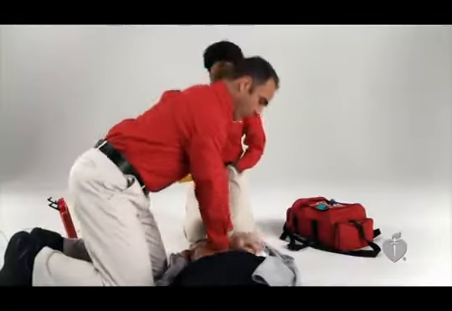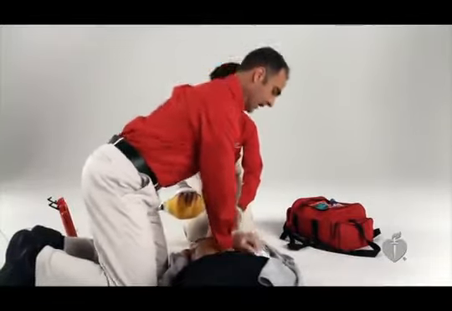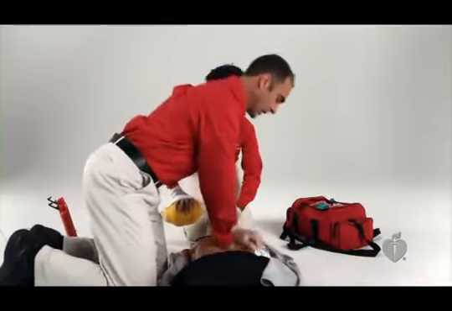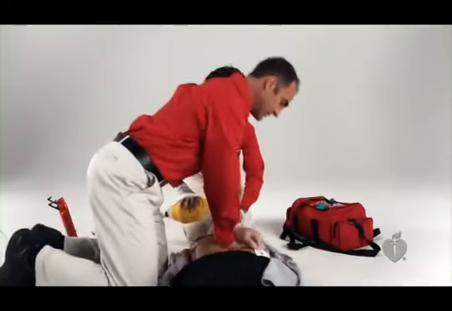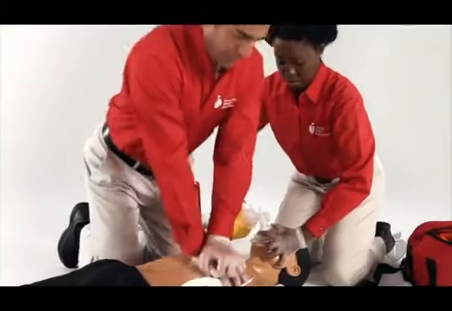The shock may produce a sudden contraction of the victim's muscles. As soon as the AED gives the shock, immediately resume CPR, beginning with chest compressions. Do not remove the AED or turn it off. The AED will repeat the analyze and shock cycle every 2 minutes. When the AED indicates no shock advised, you do not check the pulse first, you immediately start chest compressions again. There are also some special situations you'll need to consider when using an AED.